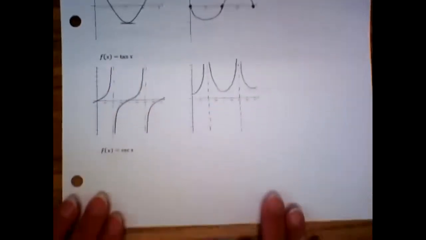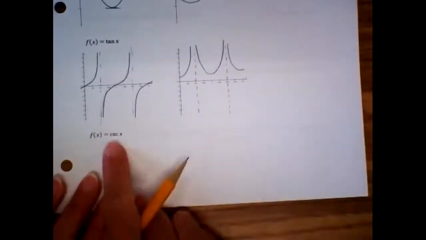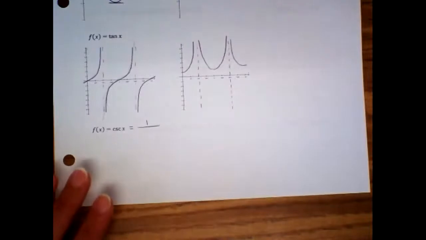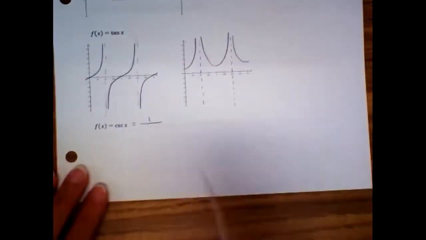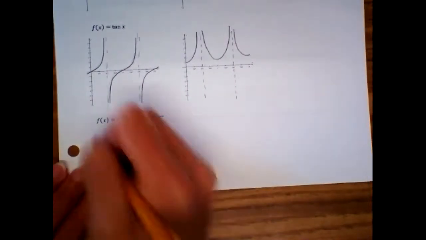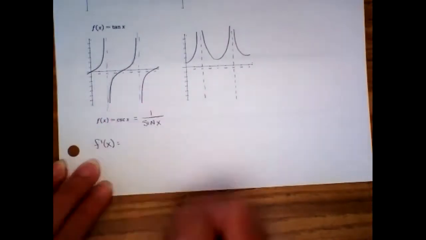Right. And then this one we're going to do algebraically. Cosecant I can rewrite as 1 over what? Sine. Good. Cosecant is the reciprocal of sine, and then we're going to do a quotient rule.